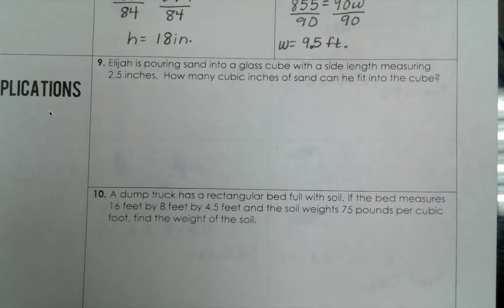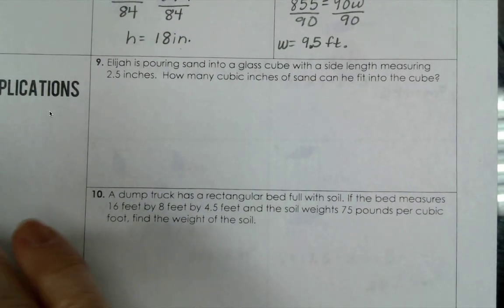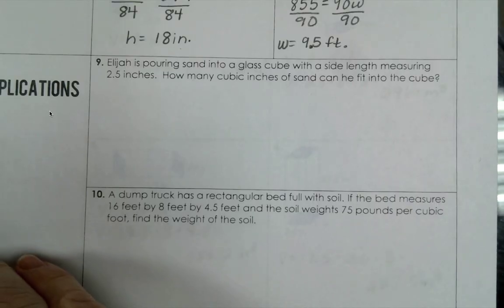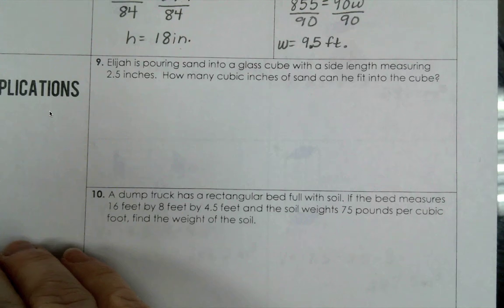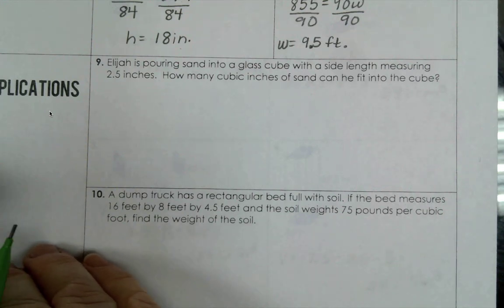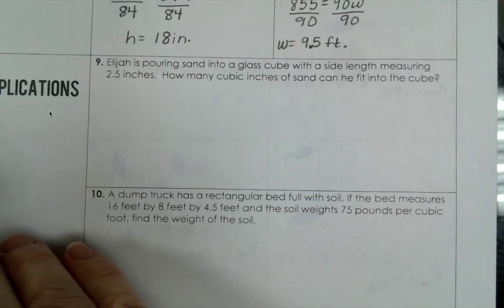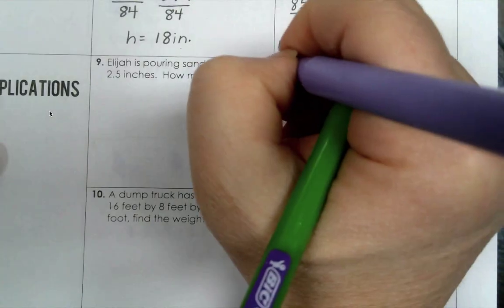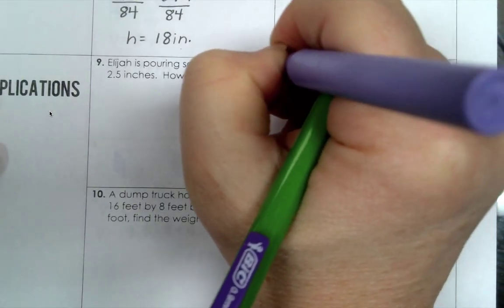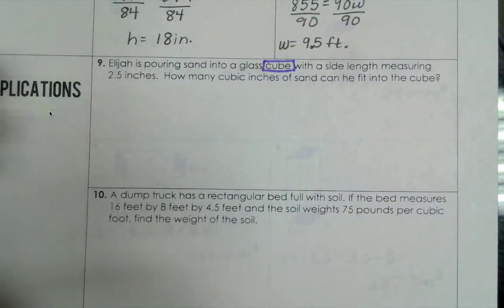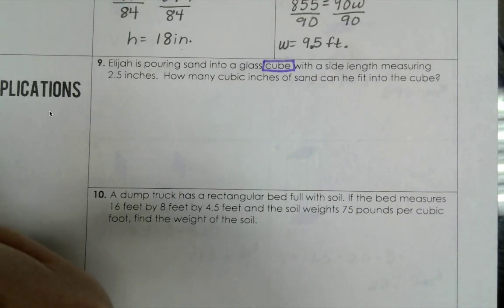Number 9 says Elijah is pouring sand into a glass cube with a side length measuring 2.5 inches. How many cubic inches of sand can he fit into the cube? Here is the question. The magic vocabulary word right here was cube. And I know that we did this in our notes. There was a prism we had that had each side, the length, width, and height, all the same. And so that tells you that that's a cube, which is also a square prism.